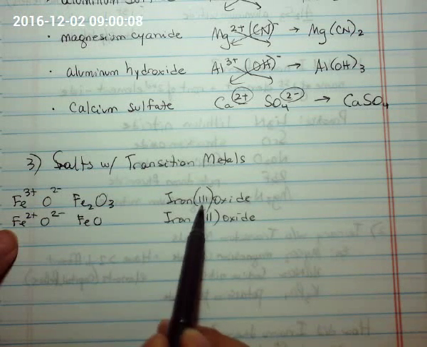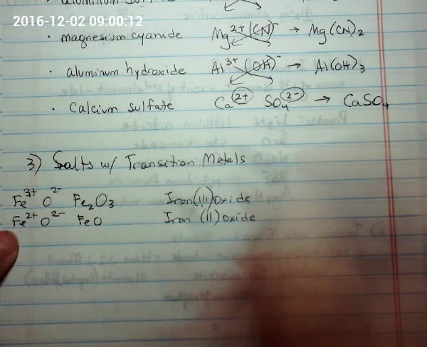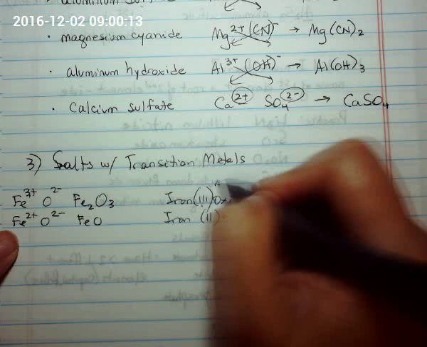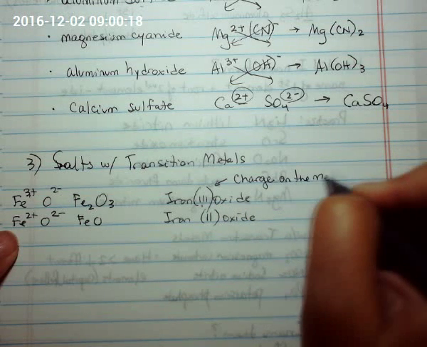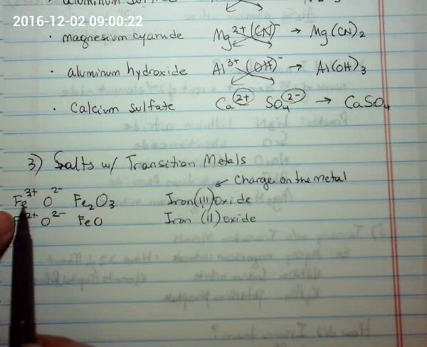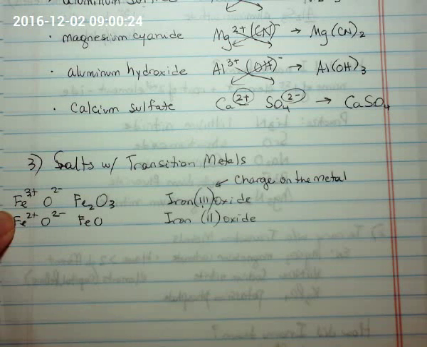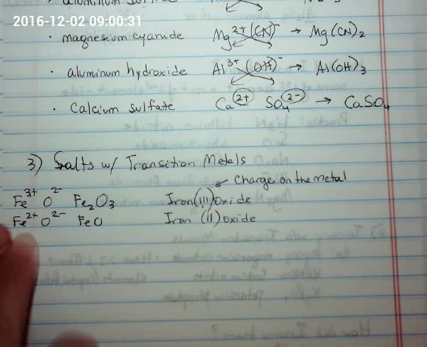This Roman numeral here is the charge on the metal. All right? So the Roman numeral is the charge on the metal. So iron 3 oxide has the formula Fe2O3 because it's iron 3 that is being used. Iron 2 oxide is a 2 because the iron that's being used here is the +2 version.